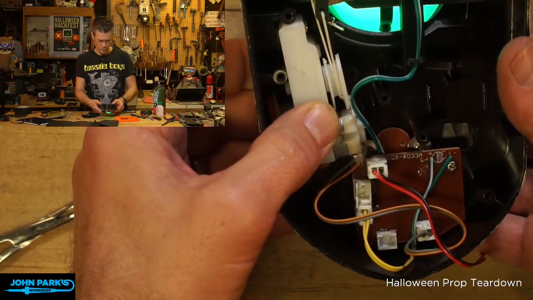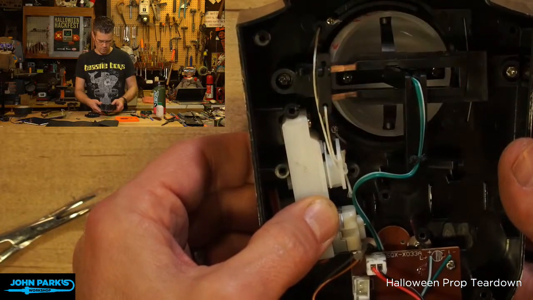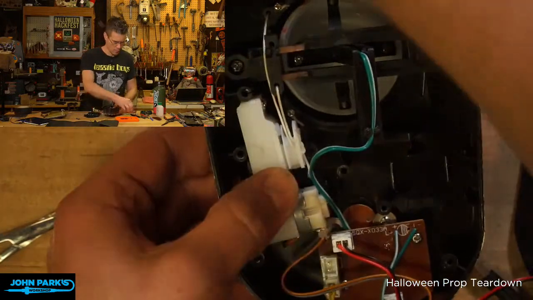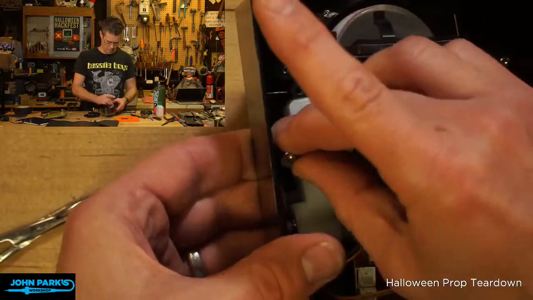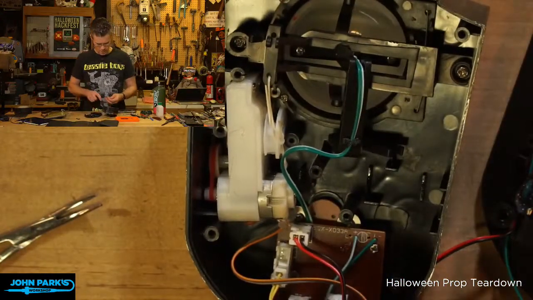Good, okay. So it opens and it should close. All right, that's a good sign. We'll go ahead and screw in place that motor.